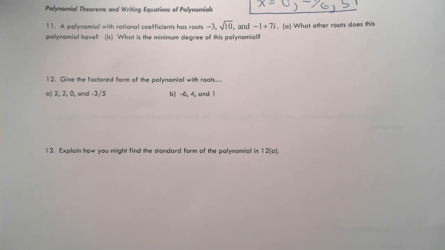So the first question tells us a polynomial with rational coefficients has a certain set of roots. Well, our theorems were actually the fundamental theorem of algebra, which we made reference to. If I know a polynomial has a certain degree, it has that many roots in total. The factor theorem, which is if I know a polynomial has a certain root, then it has a certain factor to go with it.